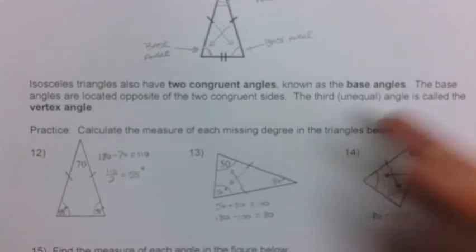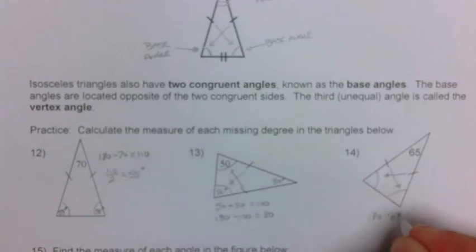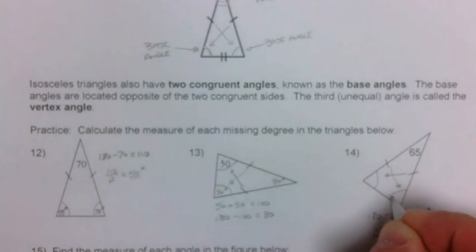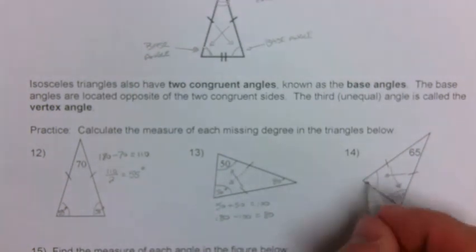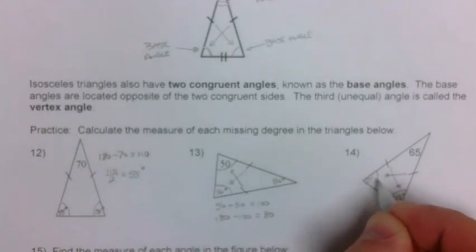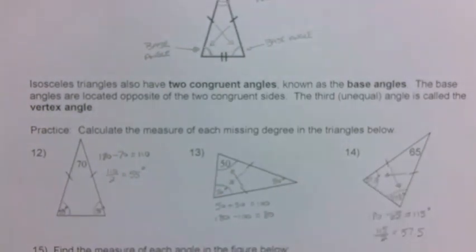180 minus 65. And that means that the other two angles here are going to have a sum of 115 degrees. Because they're equal to each other, I can simply take 115 and divide by 2. And if you do that, that means that each of the base angles is going to have to equal 57.5 degrees. So this is a 57.5 degree base angle, and this is also a 57.5 degree base angle.